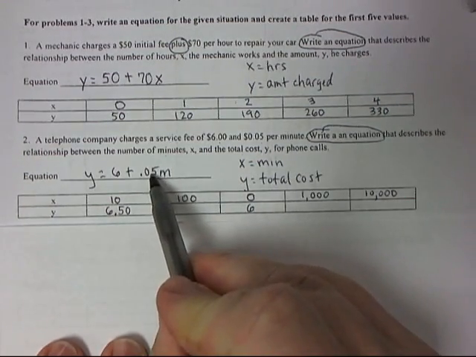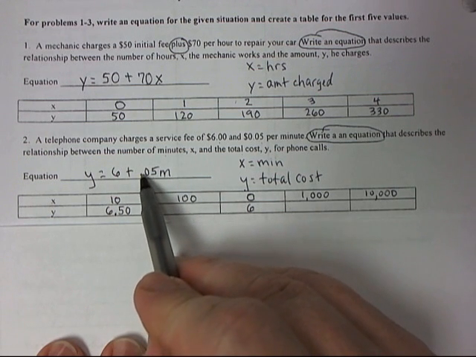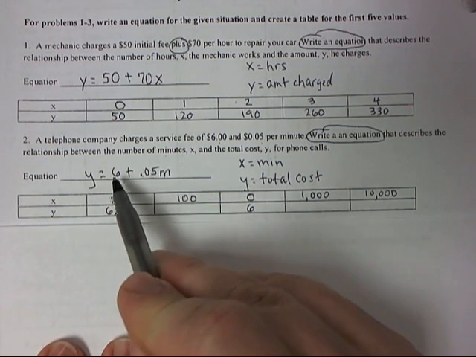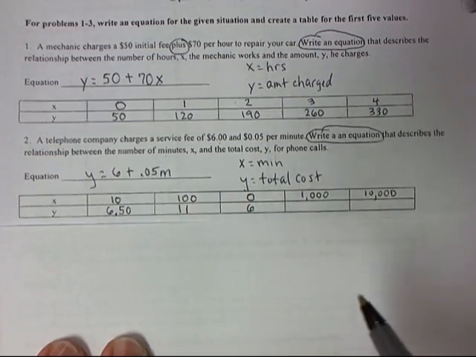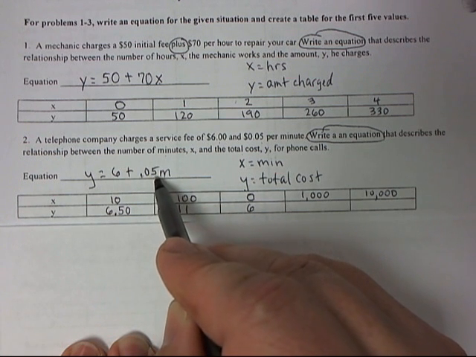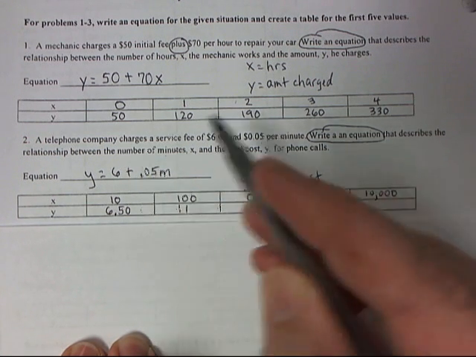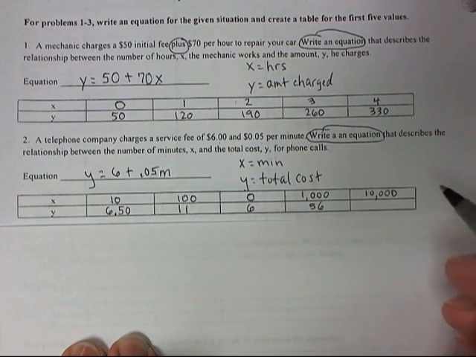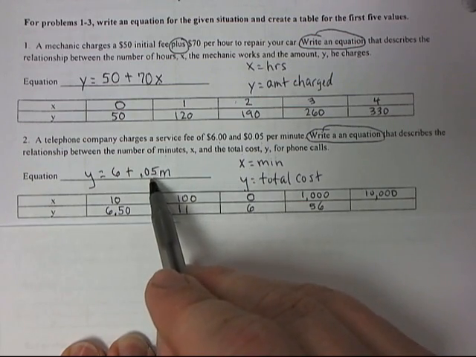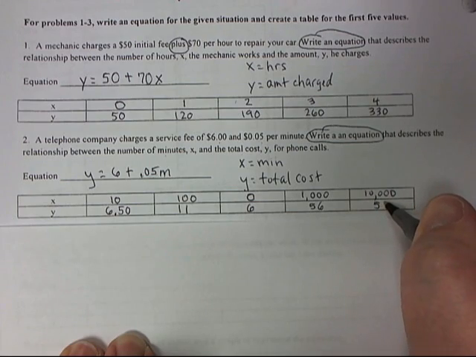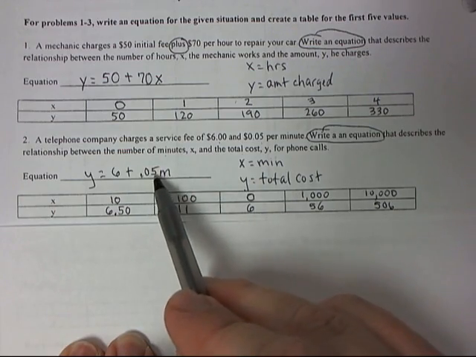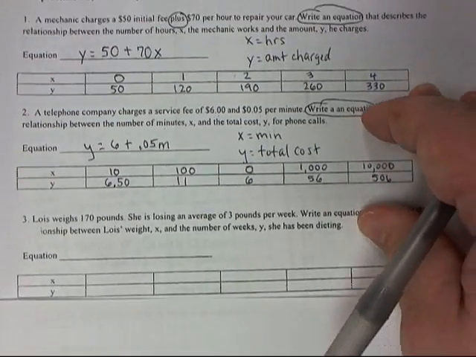When I multiply 0.05 times 100, I move my decimal a hundredths place, so tenths, hundredths. That becomes $5, so 5 plus 6 is $11. When I multiply 0.05 times 1,000, I move it 3 places to the right. 1, 2, 3, and add a 0, so that becomes 50 plus 6 is $56. And multiply by 10,000, that becomes, instead of 50, it's $506. And again, you can use any X values and just substitute those values into the equation to find your Y values. Number 3.